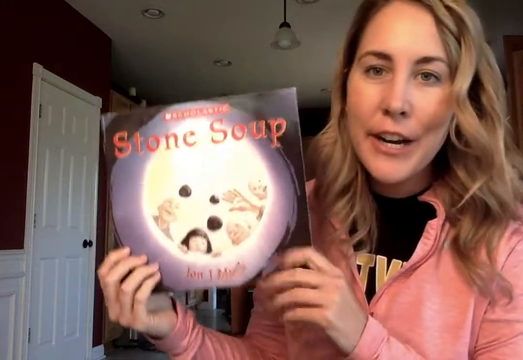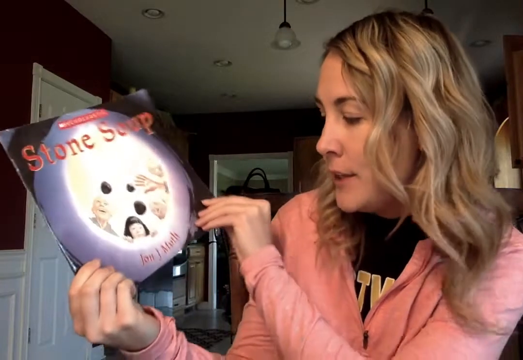Everyone, it's Mrs. Tucker, and I am going to read to you guys a story called Stone Soup. This is by John J. Muth. And this week we've been talking about story structure, story elements. So before we get started with our read aloud, let's review our story elements.